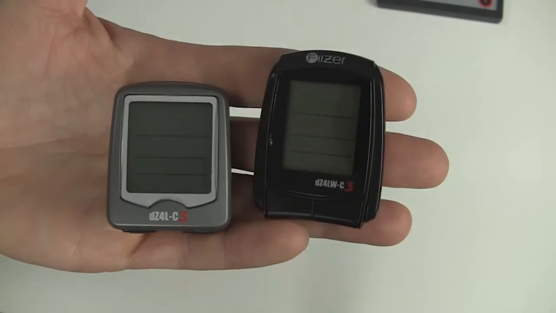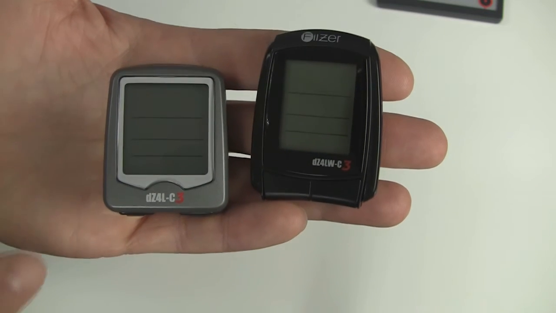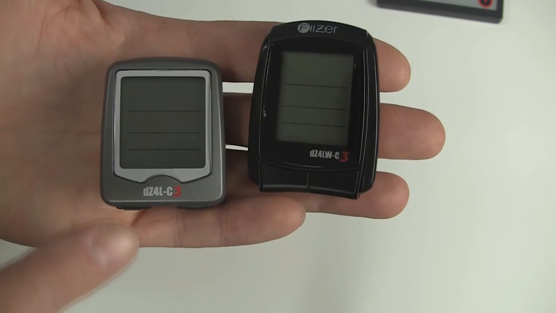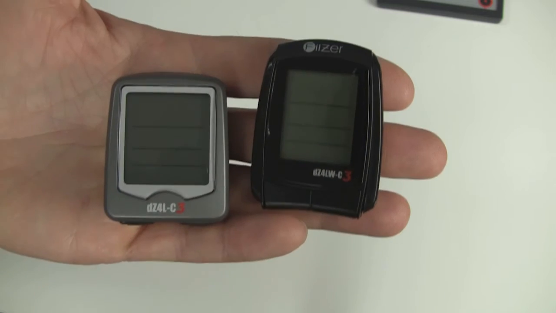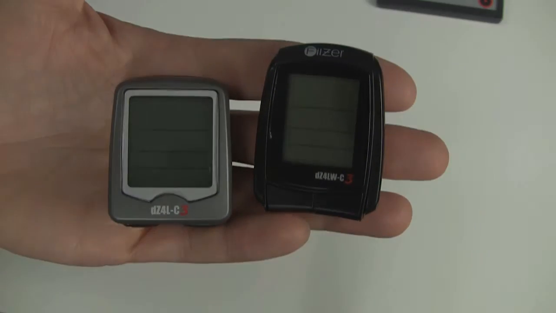And that concludes our video on the functions and features of our Cadence computer, our wired version, our wireless version, and how to program them.